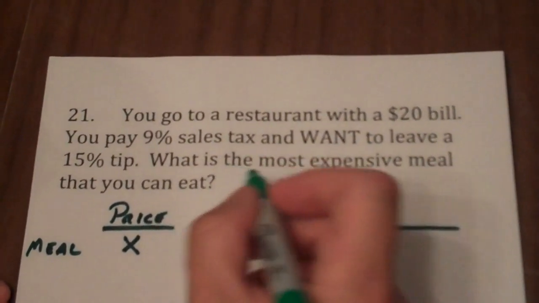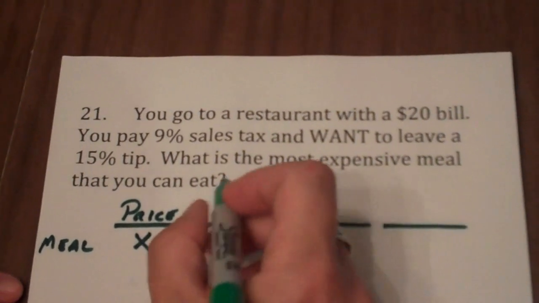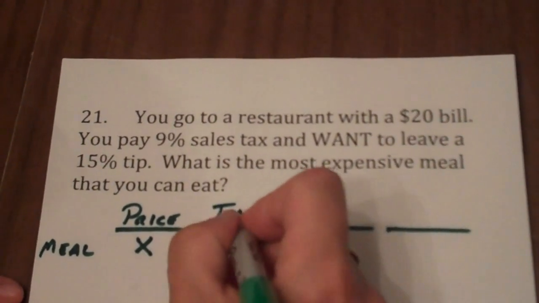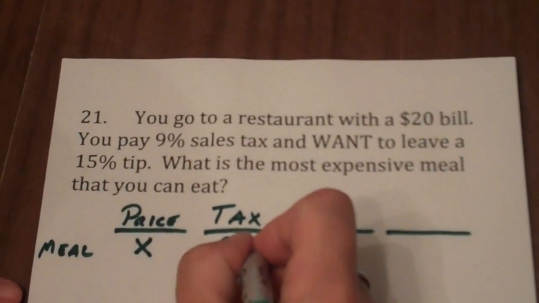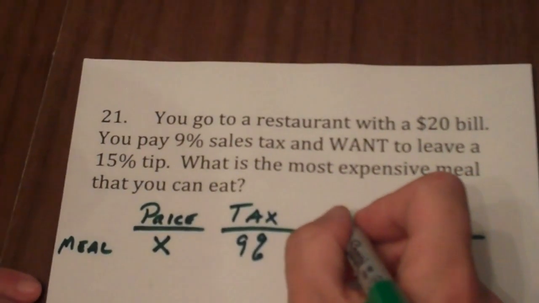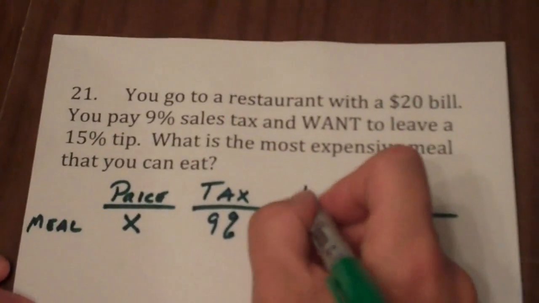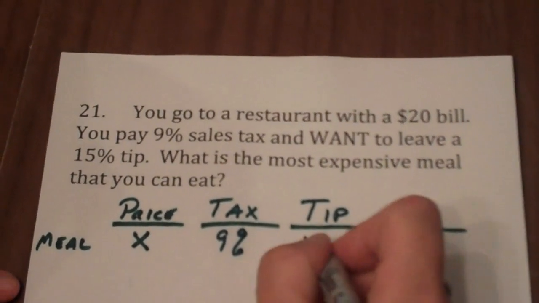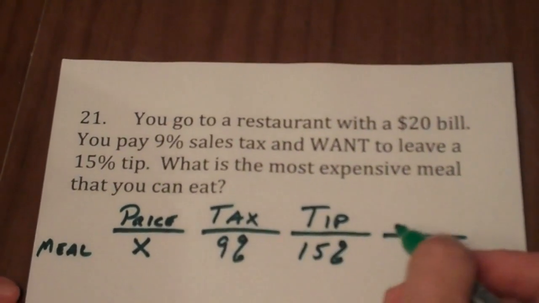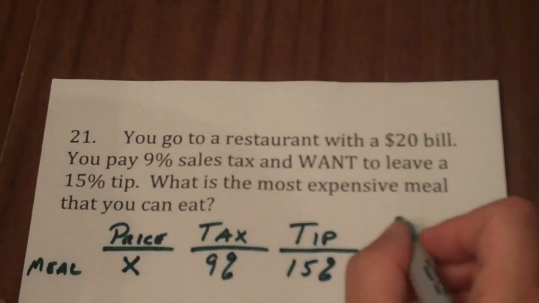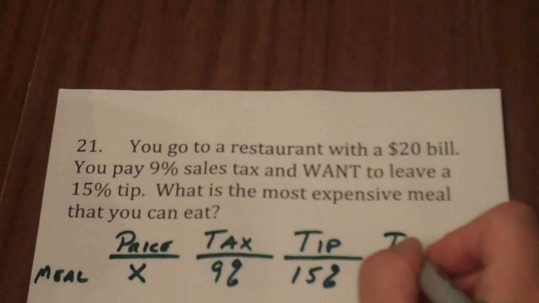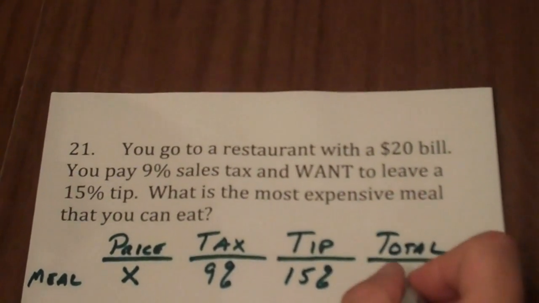What else do we know? I know I have to pay 9% tax. So we have a tax of 9% that we have to pay. And I have a tip, 15%. And a tip of 15% that we'd like to leave. And finally, the last piece of information that you have would be the total, and that'd be the $20 that I have.